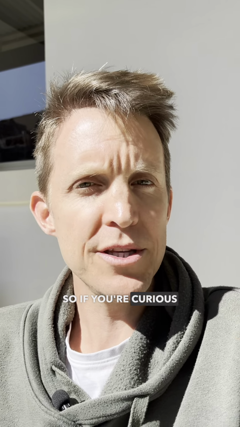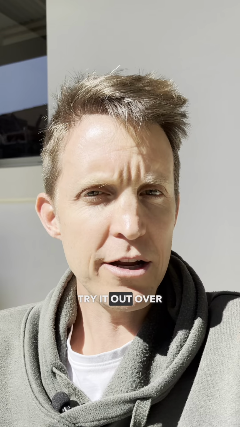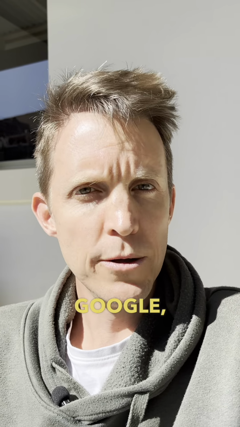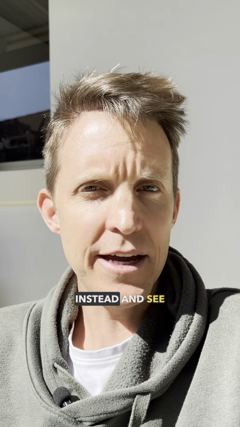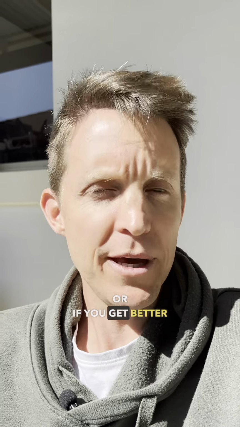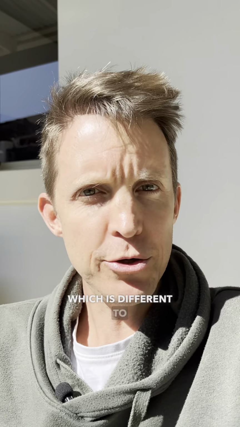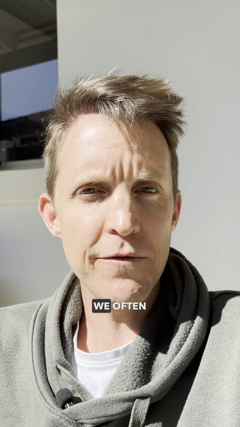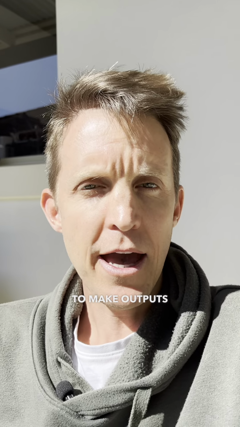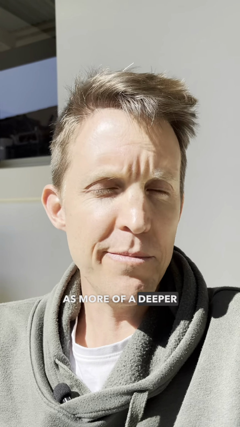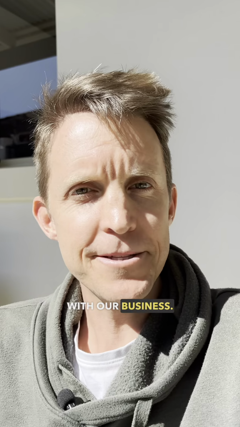So if you're curious about Perplexity, try it out over the next couple of weeks. And whenever you would go and use Google, use Perplexity instead and see if it's better, or if you get better results, if it's a more user-friendly tool for you, which is different to ChatGPT. So ChatGPT we often use to make outputs and use as more of a deeper interaction with our business.